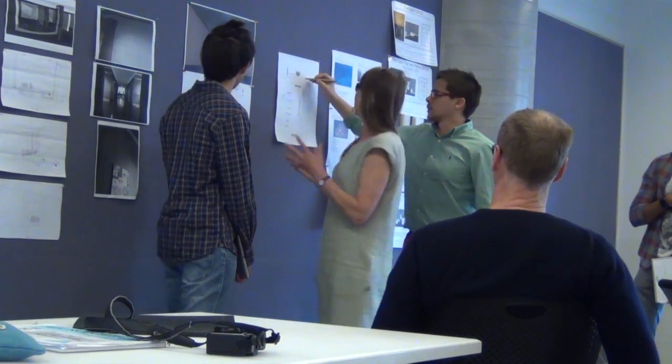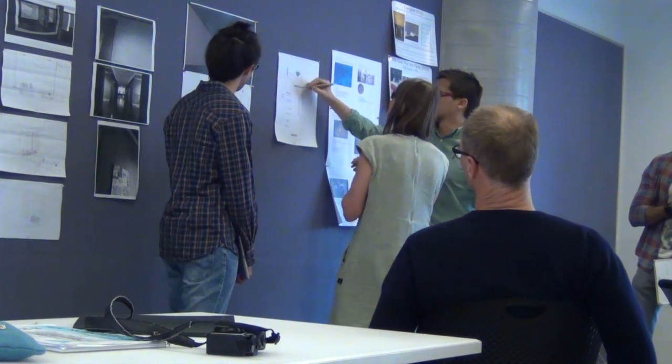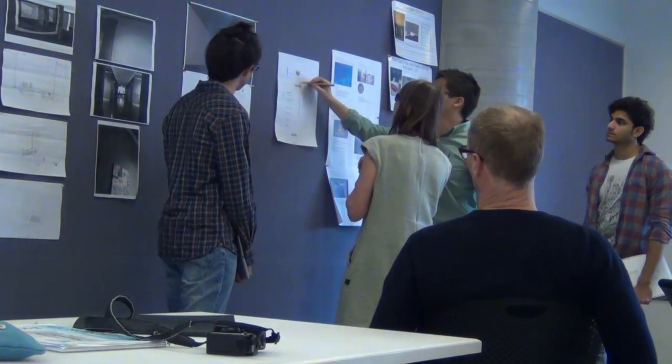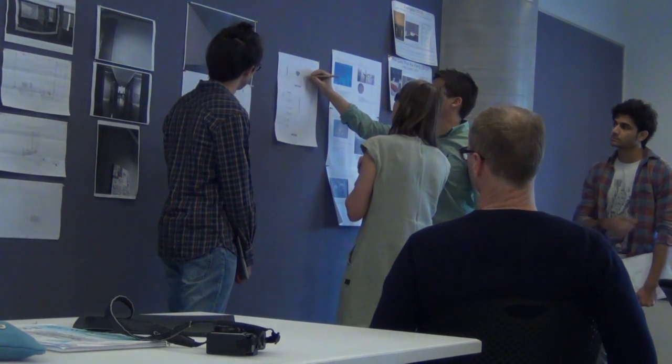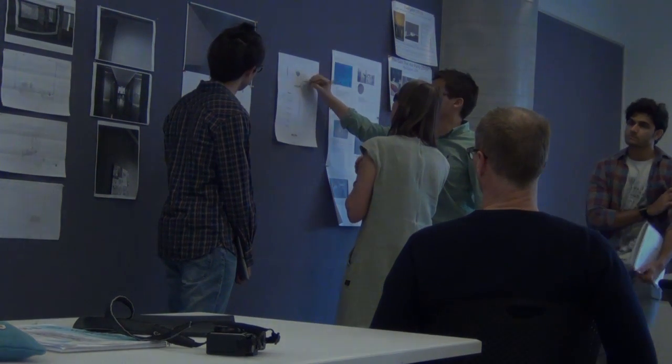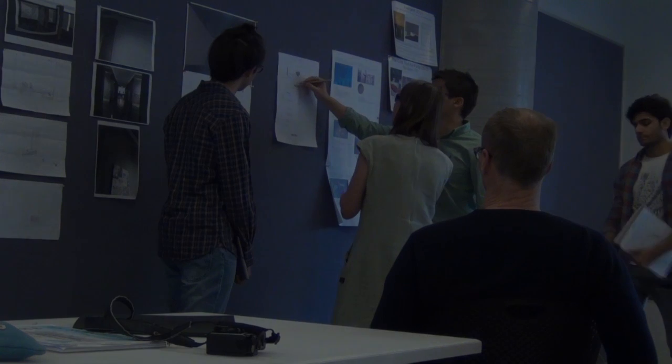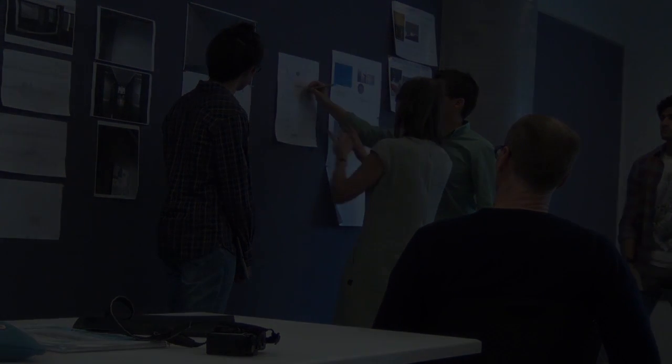Alright, so then we can start using this space to project on the floor. So that'll be for floor projection. There's speakers here that we can then pipe in the music, plus we can have the light box. So we're up here now.